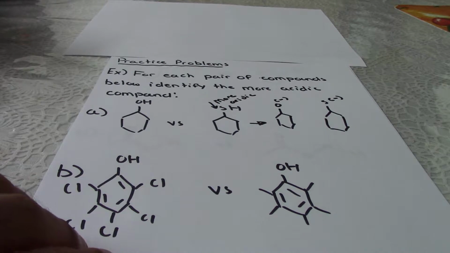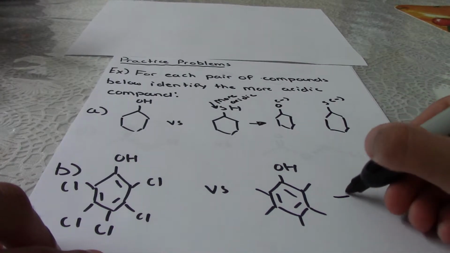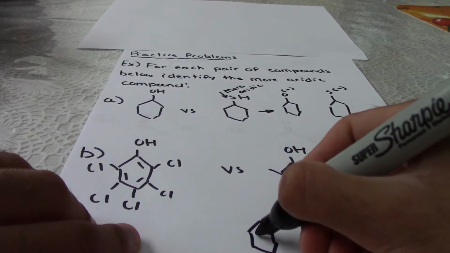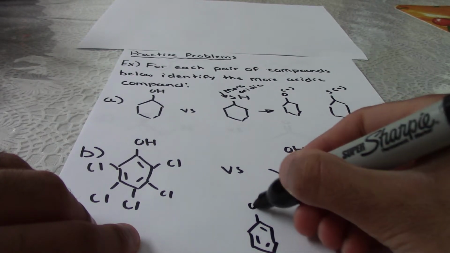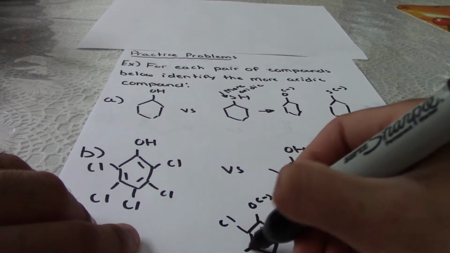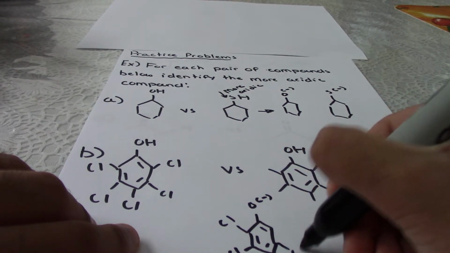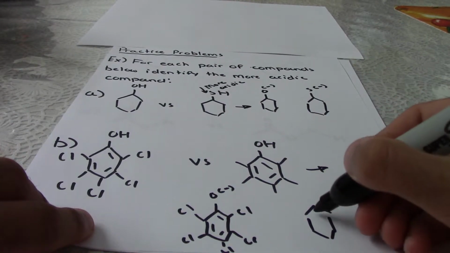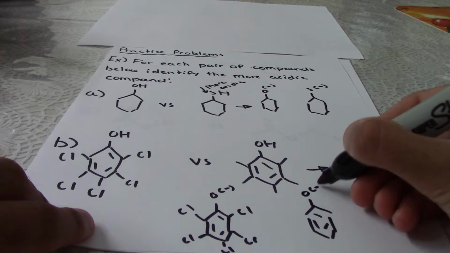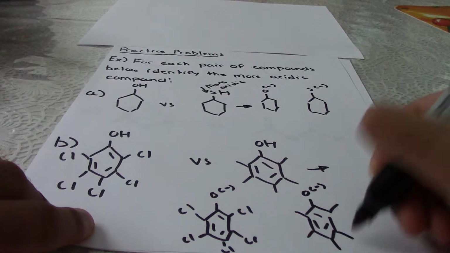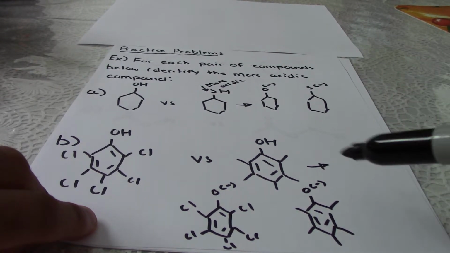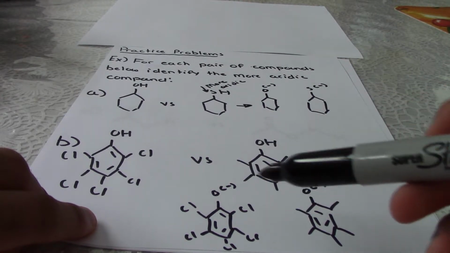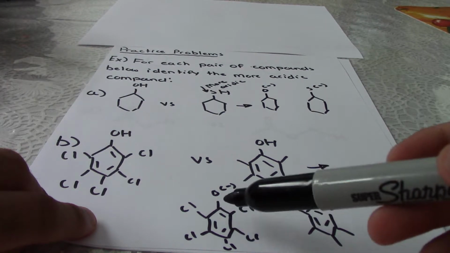Now if we go down and look at the next example, I'm going to do the exact same thing, so I'll draw them both over here. If I deprotonate the first structure, I get the negative charge on the oxygen, and I've got a bunch of chlorines sticking around. And if I do the exact same thing to this second structure, and now I look at them, the negative charge is on the same atom, so factor 1 doesn't help me. And since we know from resonance structures that these both have resonance in their ring, that doesn't help us.